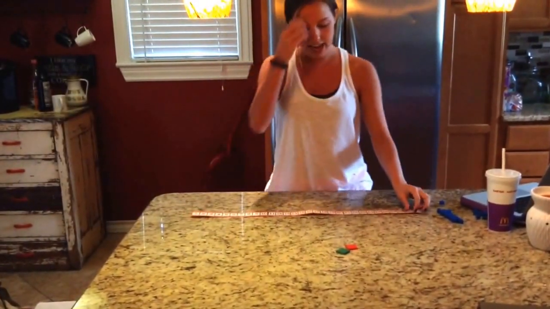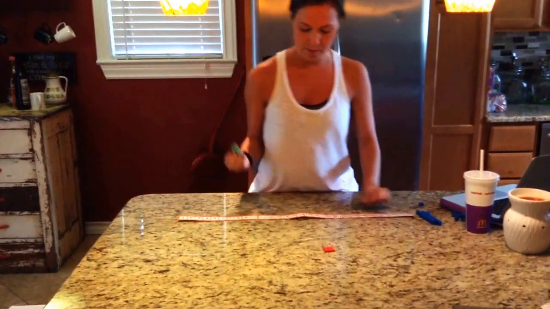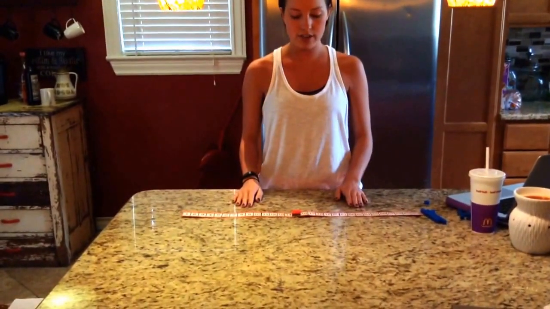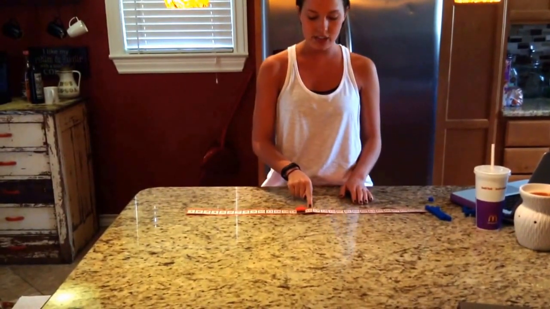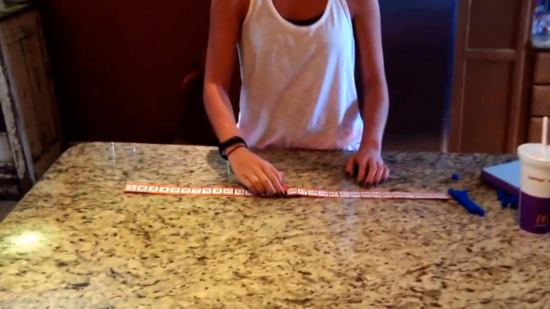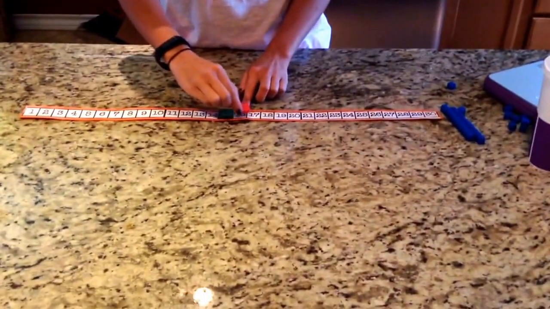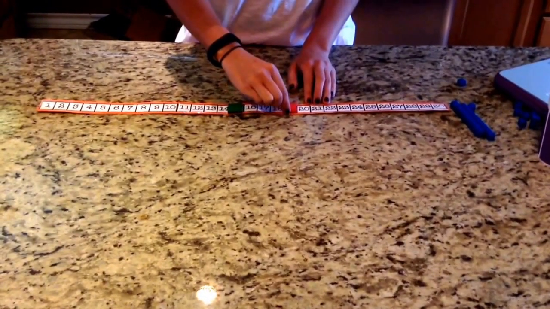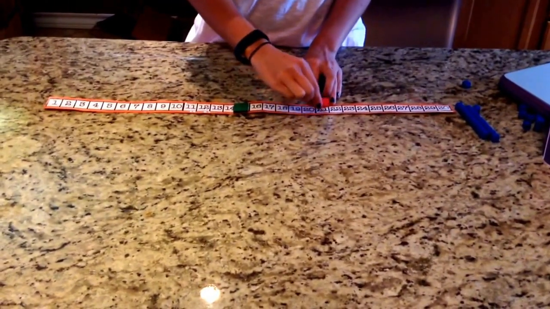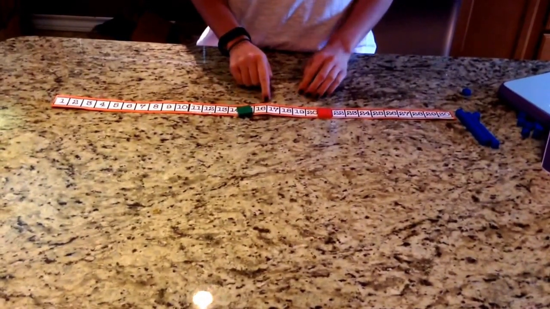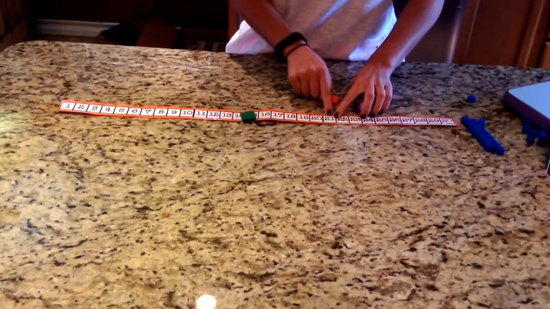If Sally had 15, I'm going to put my green little stopper on 15, and Bob gave her 6, we're going to make 6 jumps to find out how many Sally ends with. So I'm going to go 1, 2, 3, 4, 5, 6. So 15, and then I jump 6 times, I end on 21.